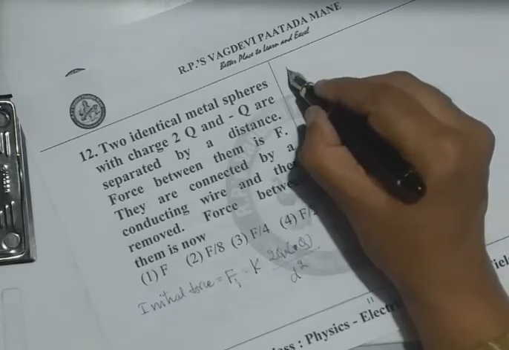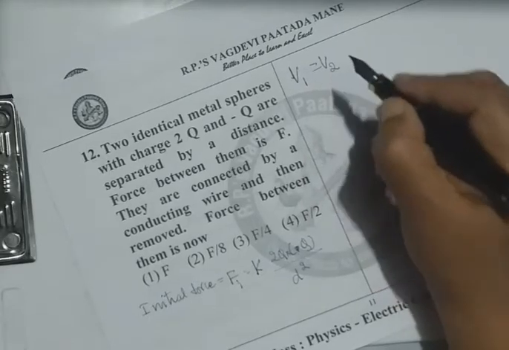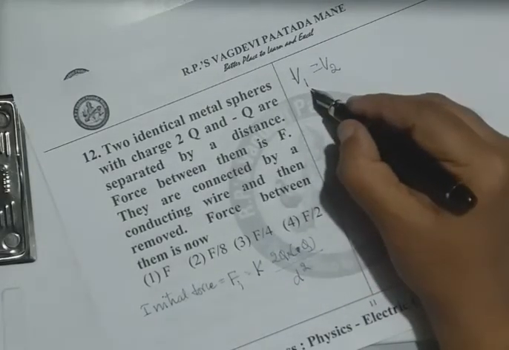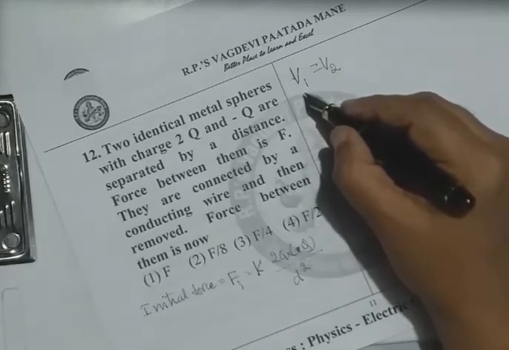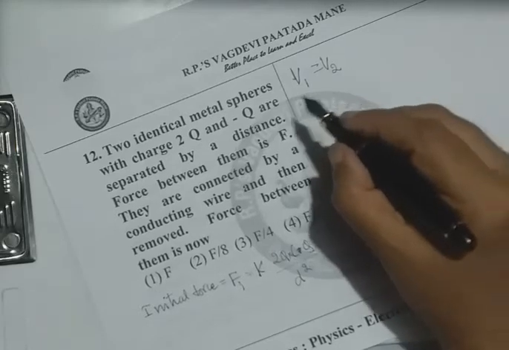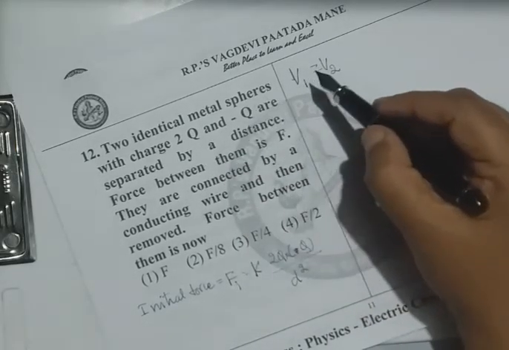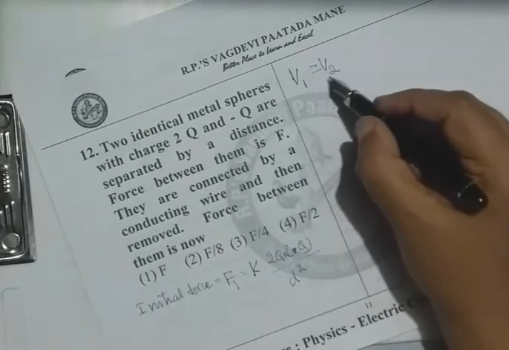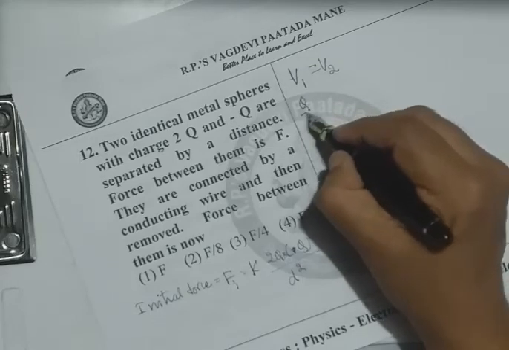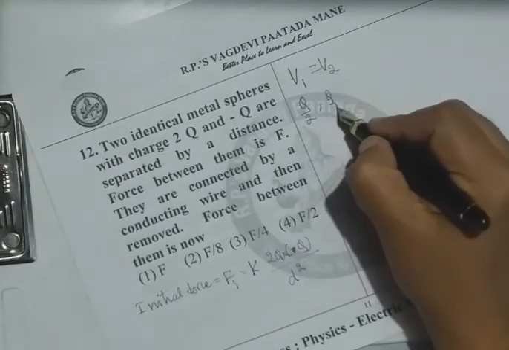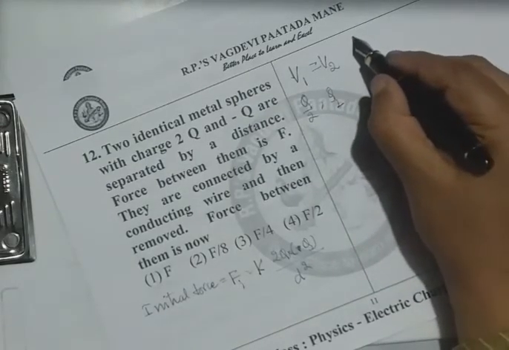So I write the potential of the first sphere V1 should be equal to the potential of the second sphere. That means as the radius is the same, and the charge additive property tells us 2q minus q will result in total charge q only, we can simply say the charge on each sphere is q by 2 by logic itself. If you want, you can prove that from this. We can go for it.